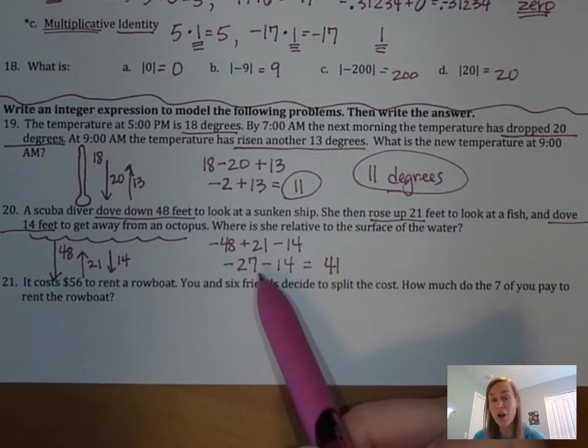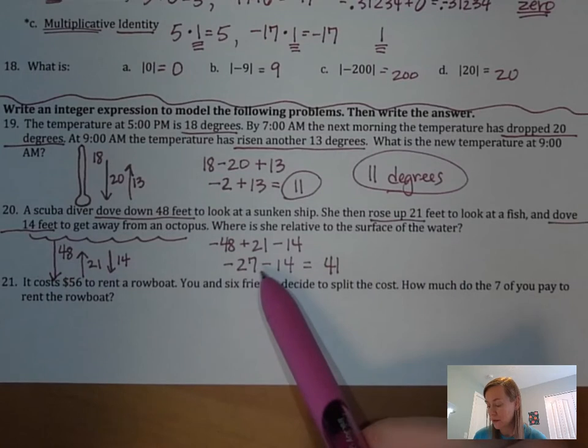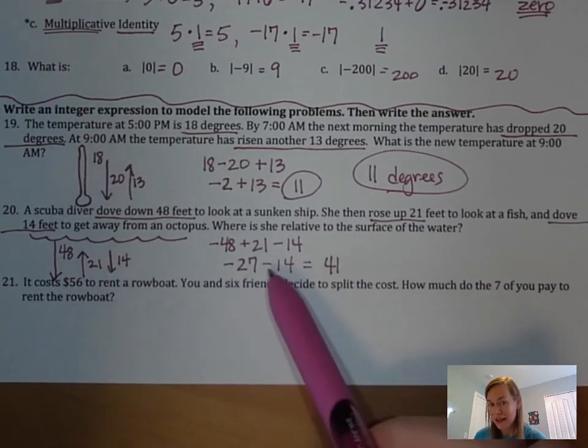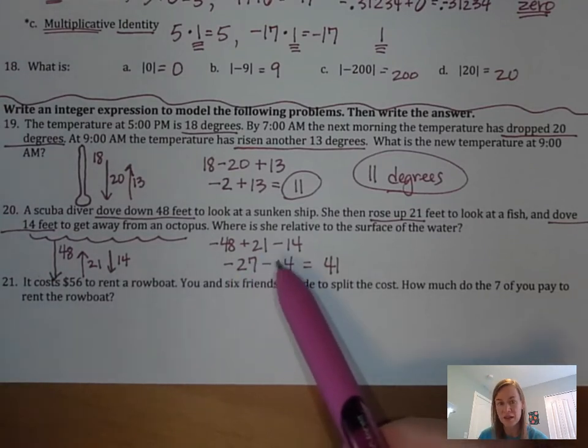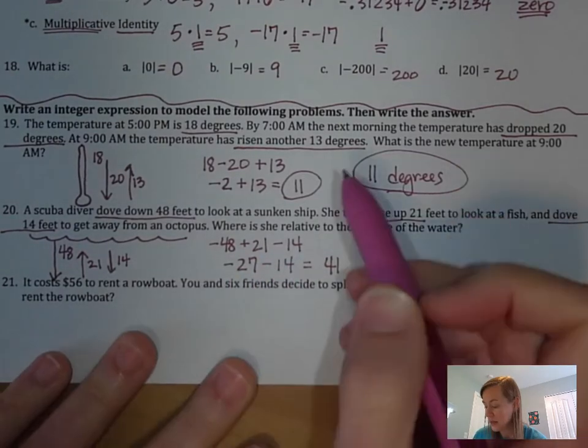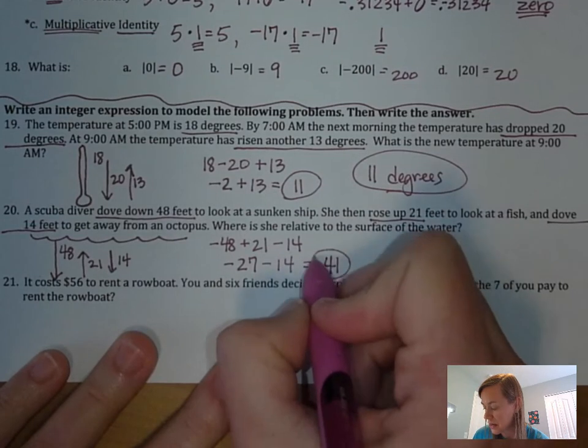All right, we're almost done. We're not quite done. We have to add and keep. The keep part means look at whatever sign is on both of those numbers and keep it. In this case, you have those minus signs, so it's going to be negative 41.